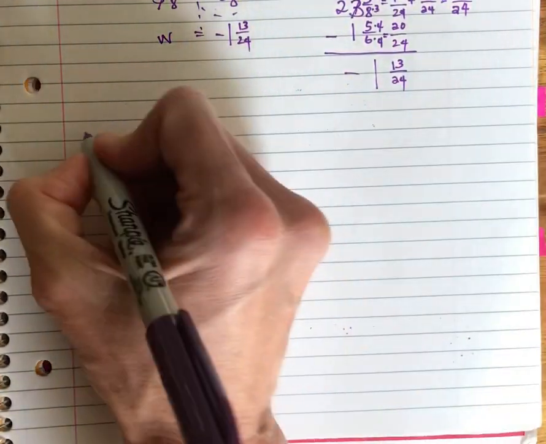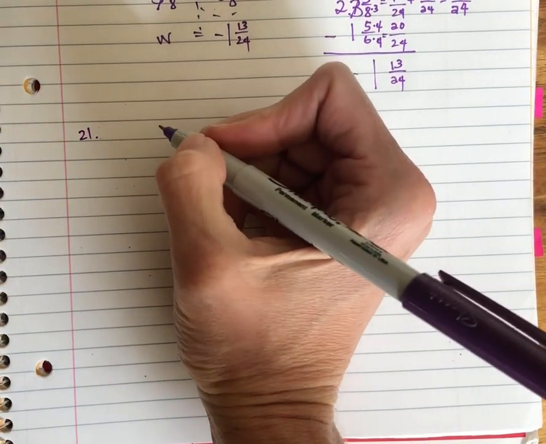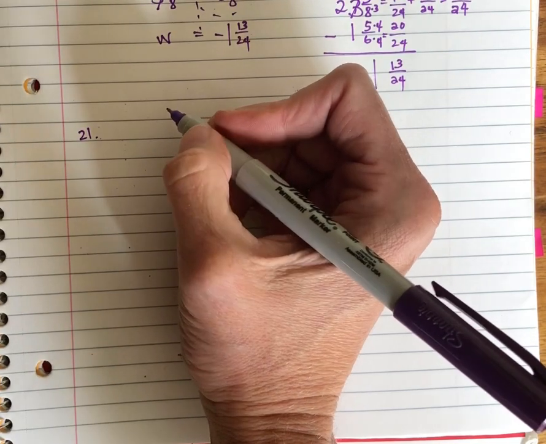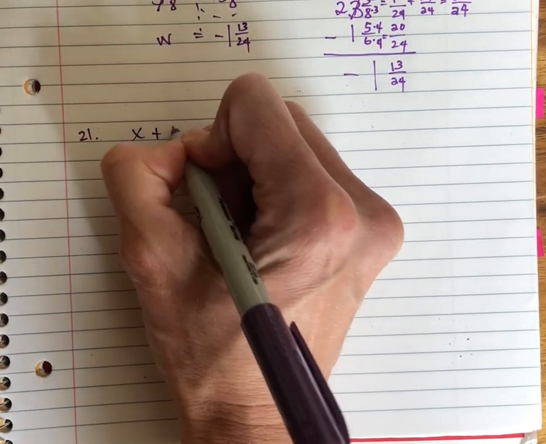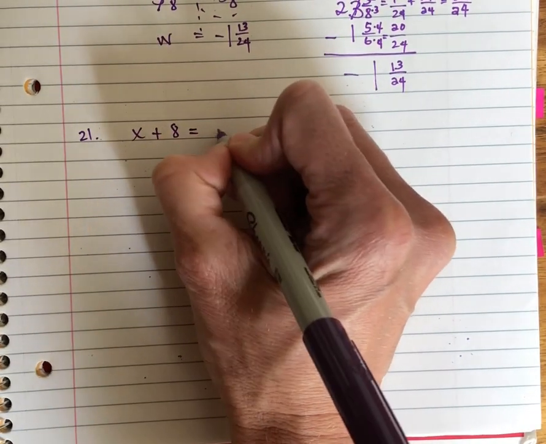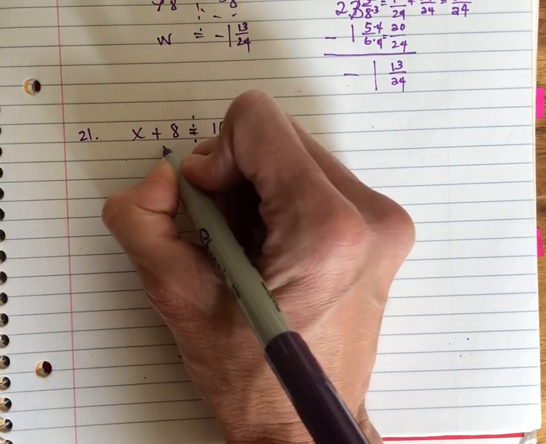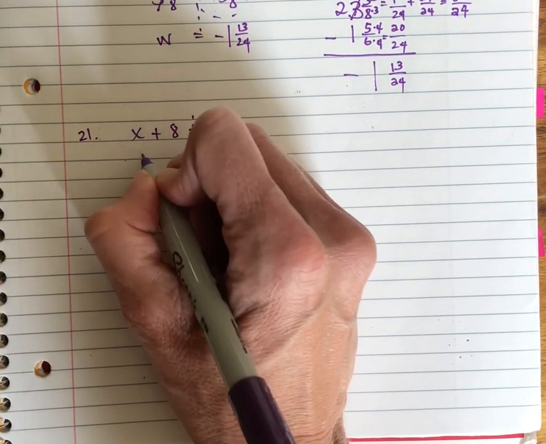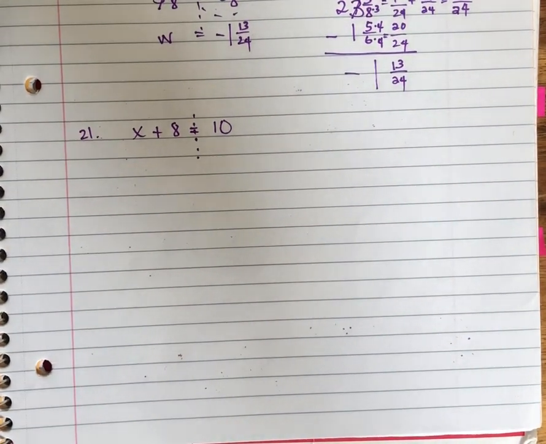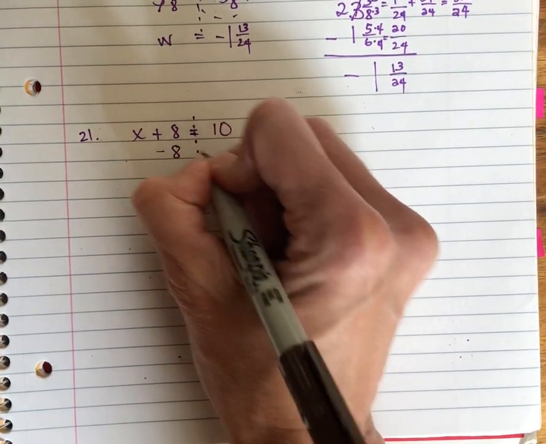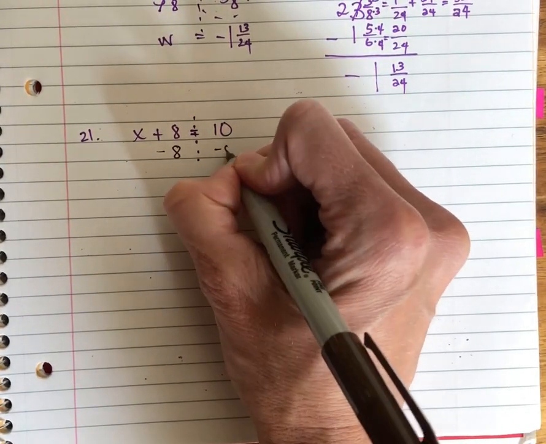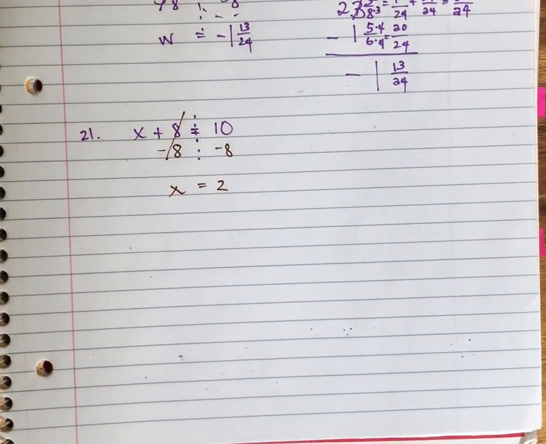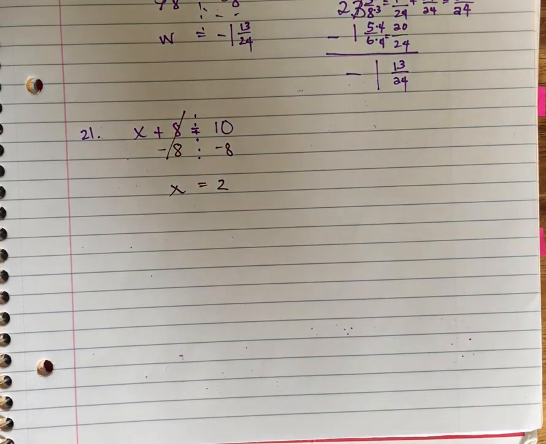Okay, a couple left. 21. Okay, so 21 says describe and correct the error in finding the solution. And it had x plus 8 equals 10. And then the book shows that what they did is they added 8 to each side. But that wouldn't get x alone. That would leave us with x equals 16. So we have to do the inverse, which is actually subtracting 8 from both sides. The 8s now will add up to 0, and x equals 2. Okay?